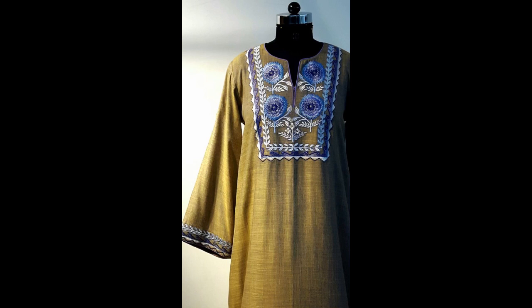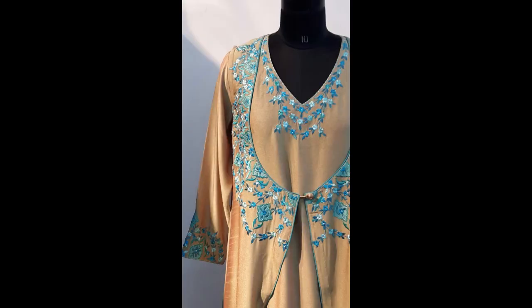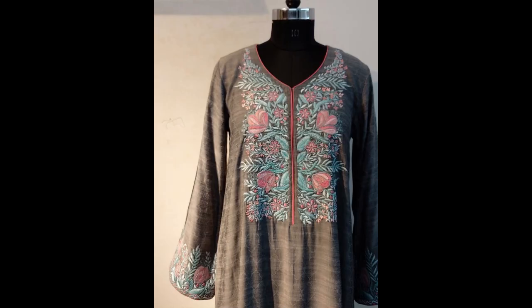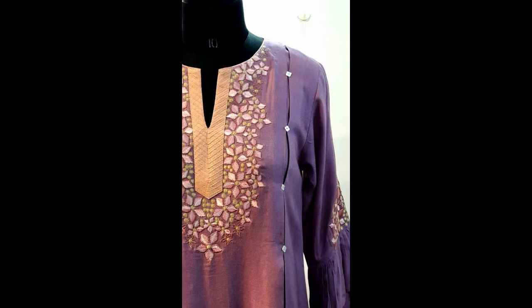The beauty of these designs is that you can also use these patterns for machine embroidery and liquid embroidery as well, which I have been discussing in my previous videos as well. The basic purpose is to give you numerous ideas of usefulness of using these designs.